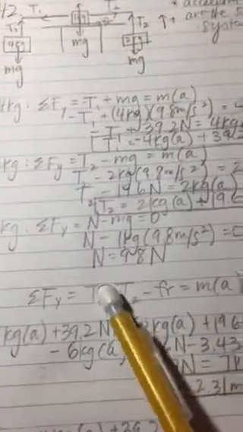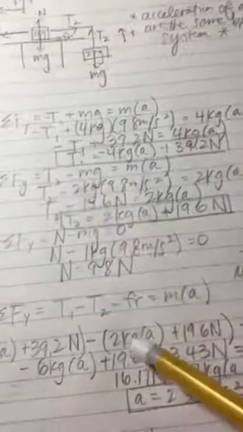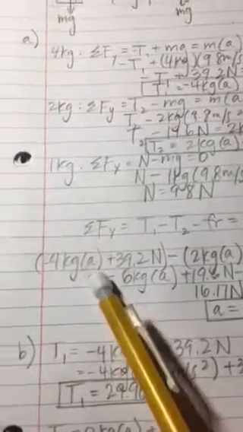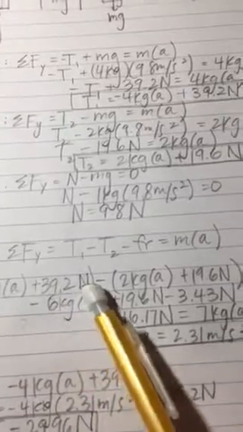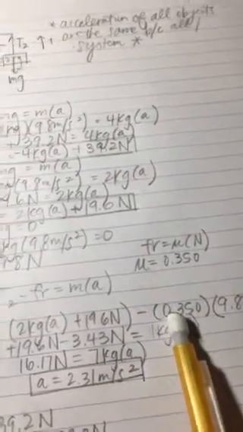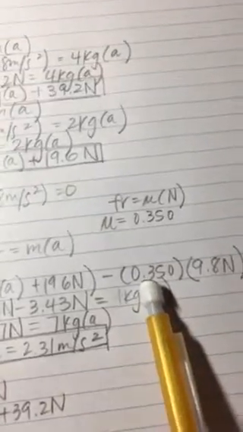Now for T1 you plug in this, for T2 you plug in this, and for friction you plug in this, equals ma. So you get negative 4 kilograms times acceleration plus 39.2 newtons, minus 2 kilograms times acceleration plus 19.6 newtons, minus friction, which is the coefficient of kinetic friction, 0.350, times the normal force we solved for, 9.8 newtons, equals the 1 kilogram block's mass times acceleration.